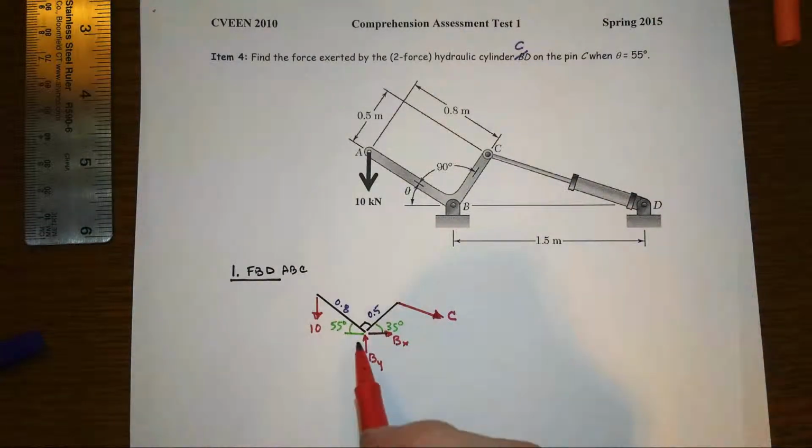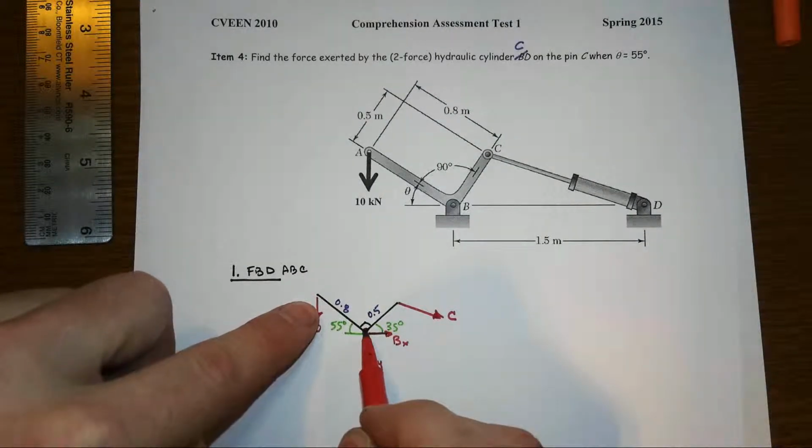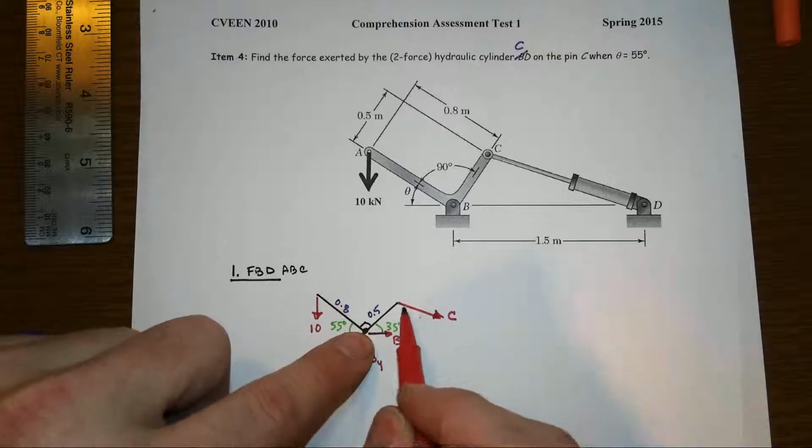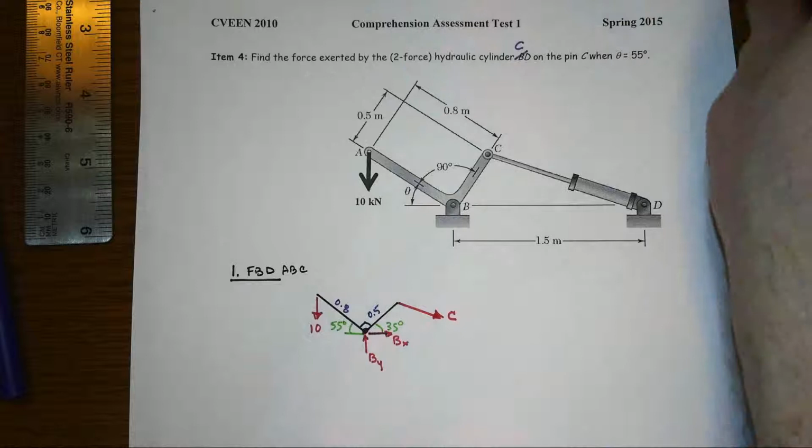That's the only way to keep this thing in equilibrium. The 10 wants to spin this part in a counterclockwise fashion about B. That means that C is going to have to be going in the opposite direction, as it's the only force that's there. So there's in effect tension in that system. Now, those angles are kind of confusing and difficult to me.